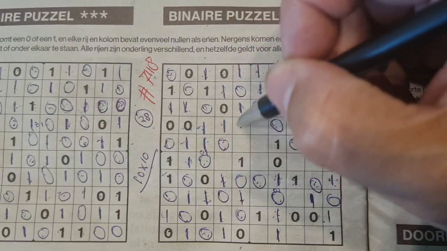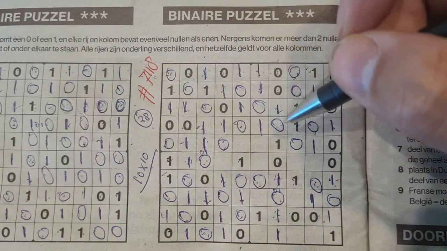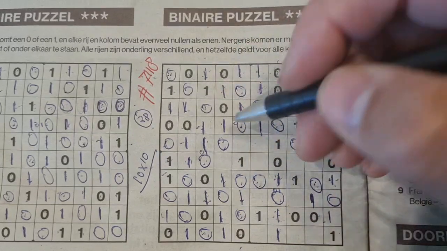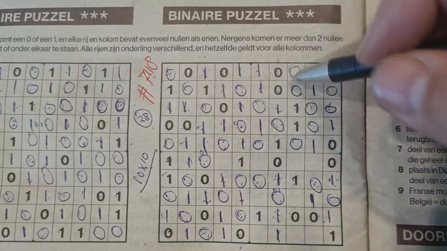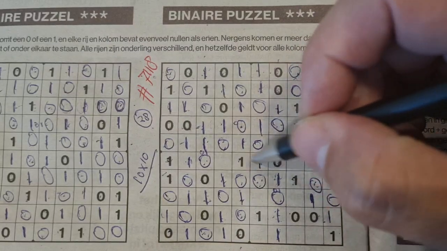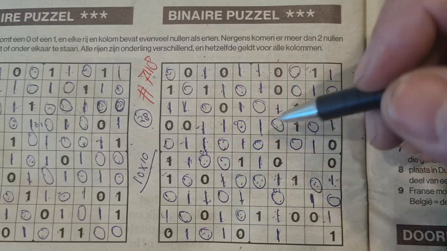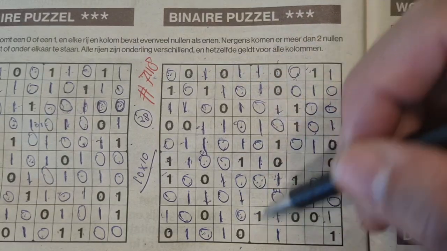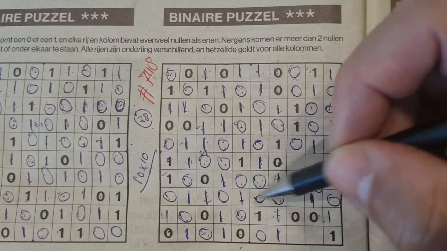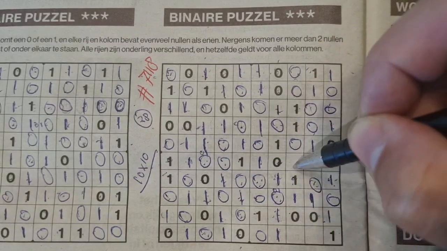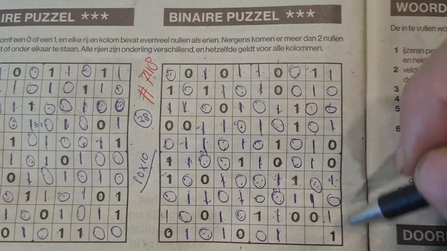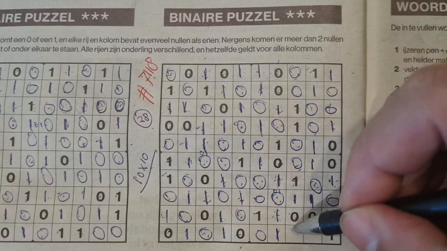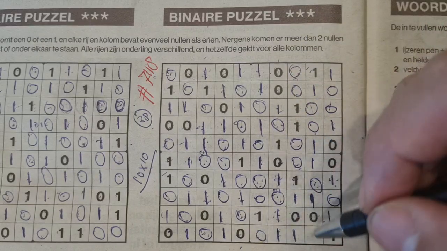Double one, here no, there no. Between two O's comes a 1. Five O's, so the rest are ones. Between two ones comes an O. Between two O's comes a 1. Double one, here no, there no. Five ones, so the rest are O's. Double O, here one, there one. Between two O's comes a 1. And we have here five O's, so the rest are ones. Double one, here no, there no.